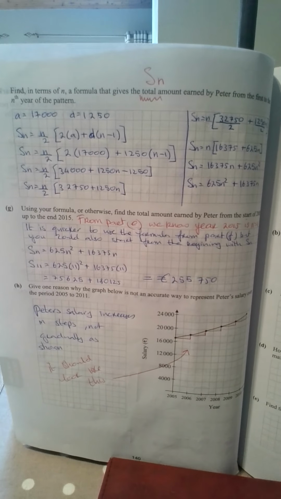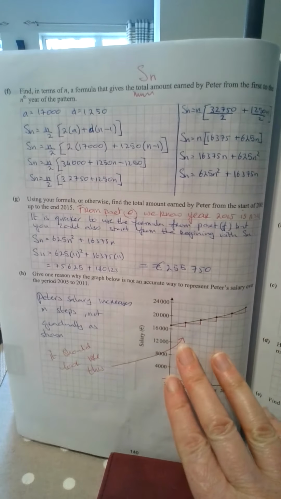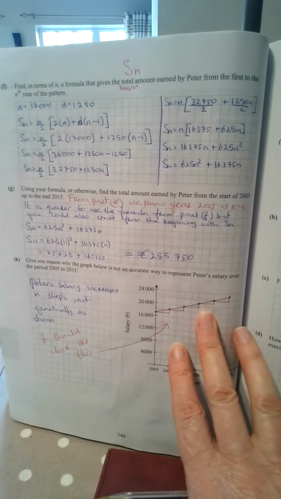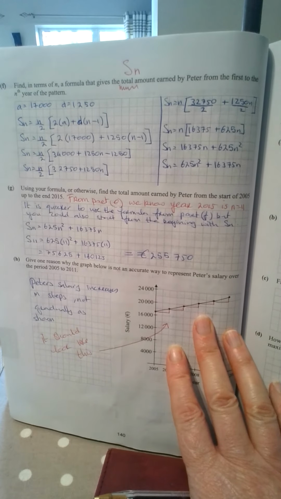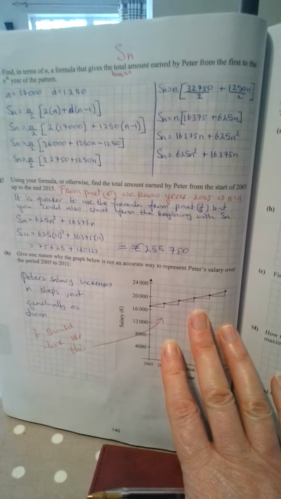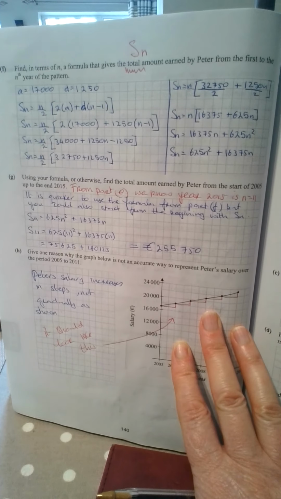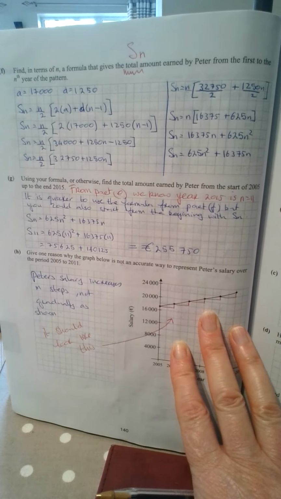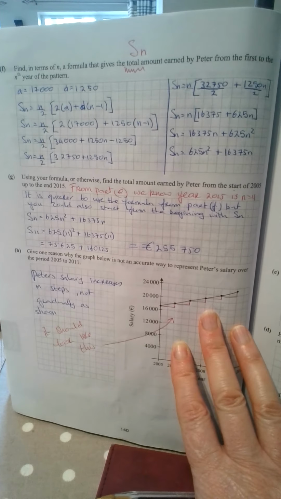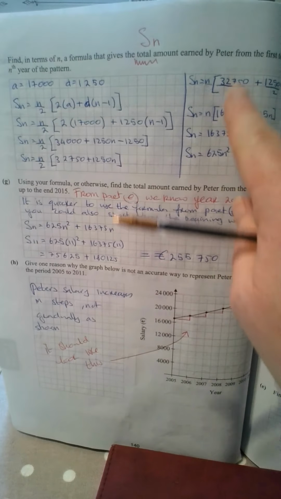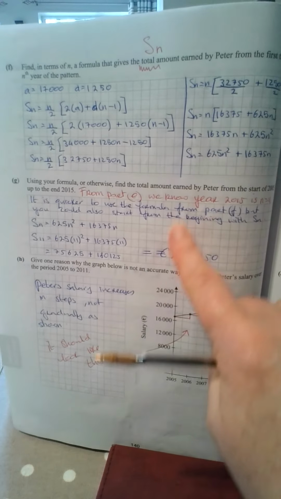Part G. Use your formula or otherwise. Find the total amount earned by Peter from the start of year 2005 up to the end of 2015. So from part E on the previous page, we know that the year 2015 is n equals 11. Now, it's much easier just to use the formula we've already worked out here rather than starting from the beginning.